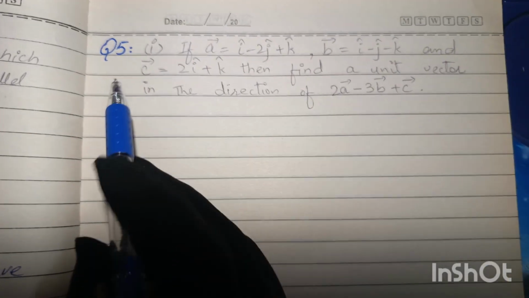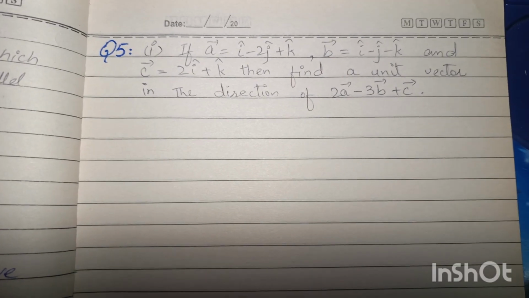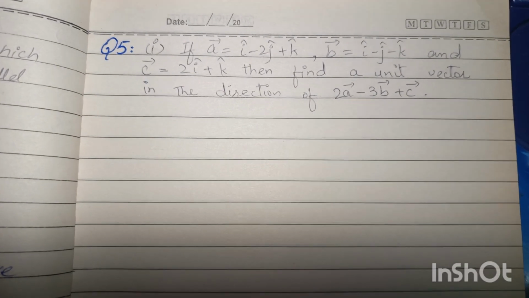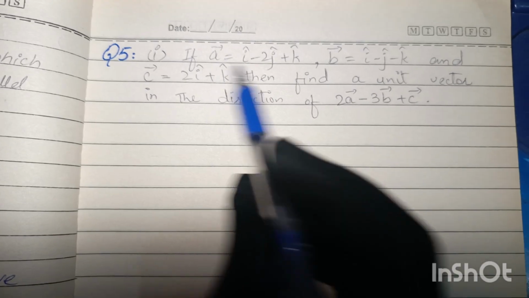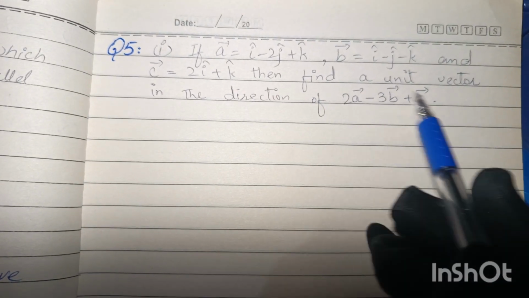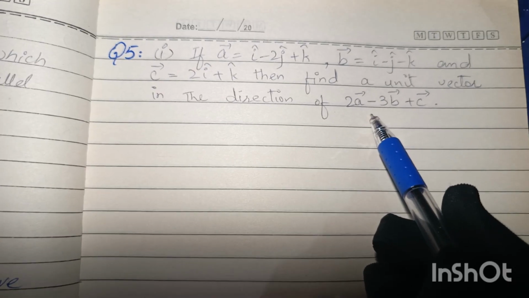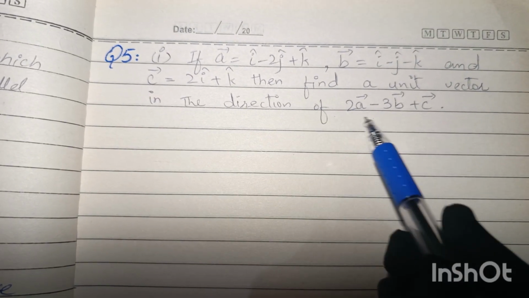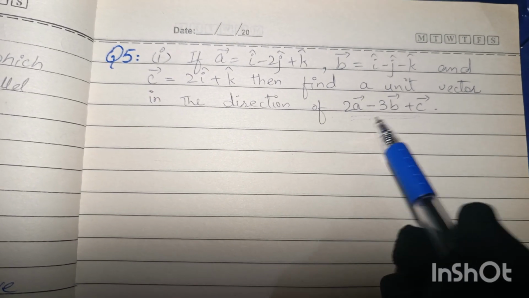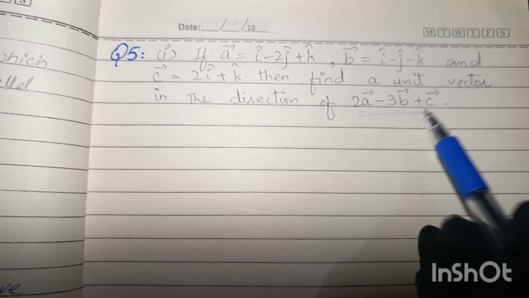Let's start our next question, that is question number 5. Question number 5 also has two parts. The first part is: if A vector, B vector and C vector are given, then find the unit vector in the direction of this. So you are given A, B and C vectors and you have to find a vector in the direction of this vector.